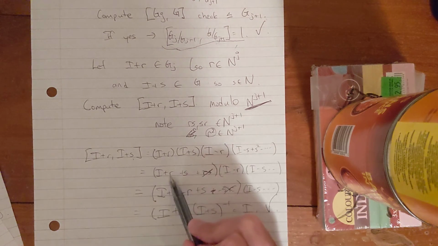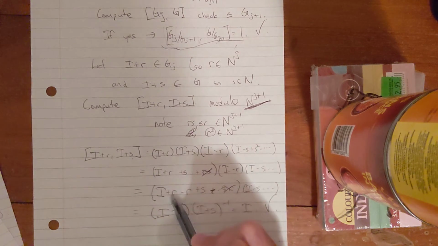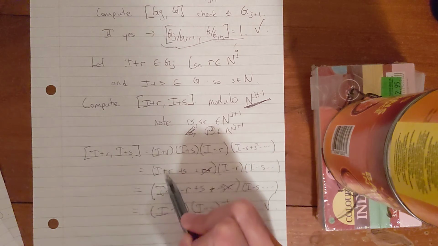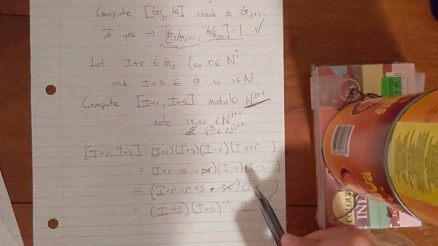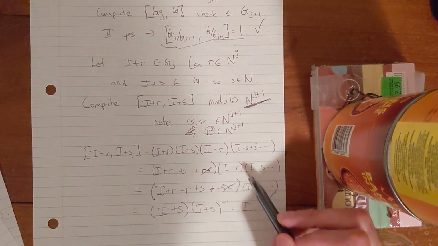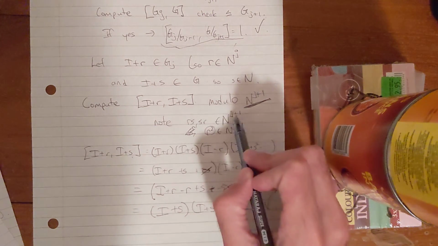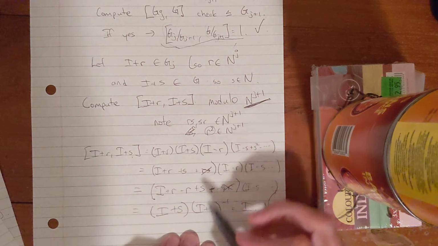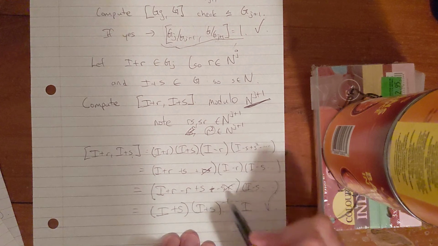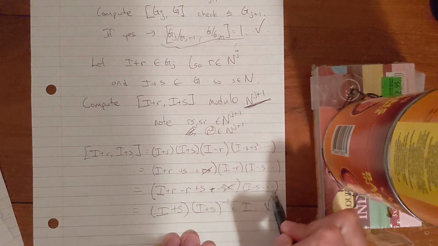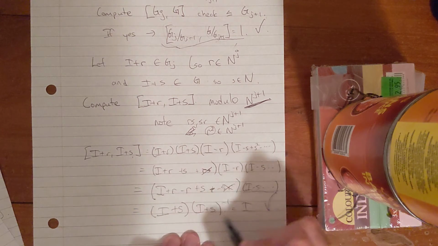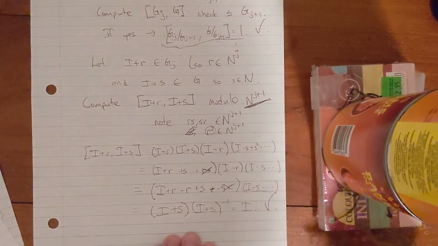So we get I+r+s, minus r squared minus sr. Okay, sr and minus r squared we can both ignore because those are in n to the j+1. And so we're left with I+r-r+s, so I+s. Okay, and then this is just I+s inverse, and I+s times I+s inverse is the identity.